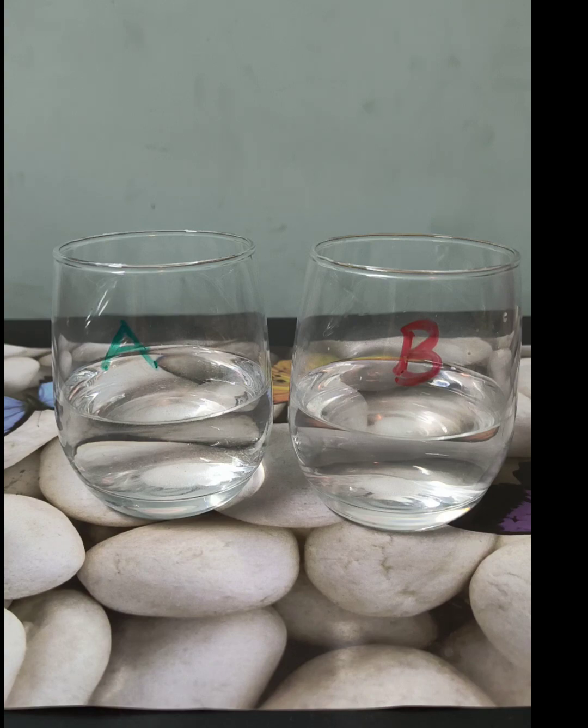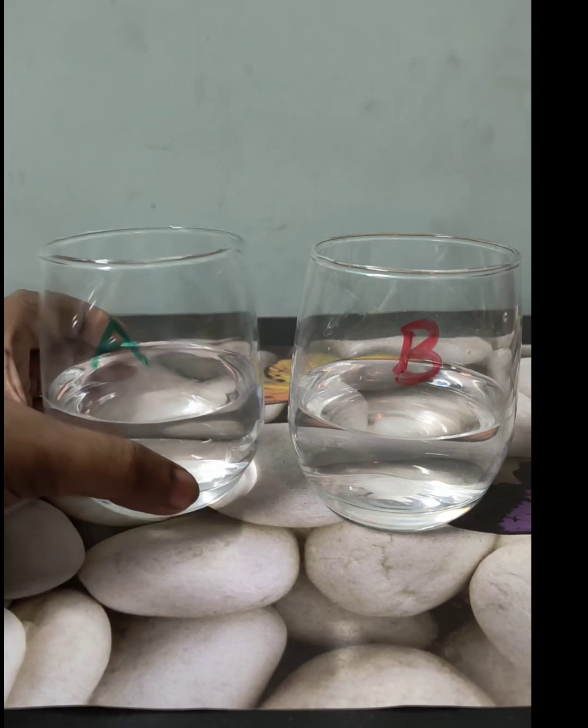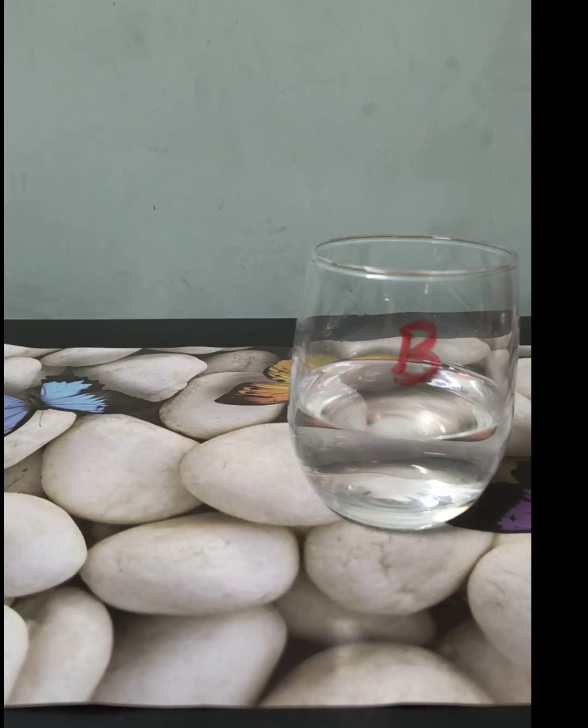Either we can say a dilute solution, which goes for glass A. Let me mark it. I can write it. This is dilute solution.